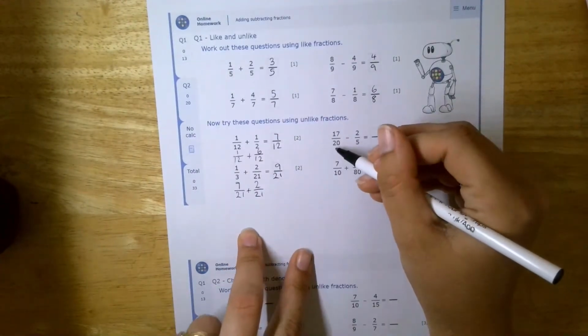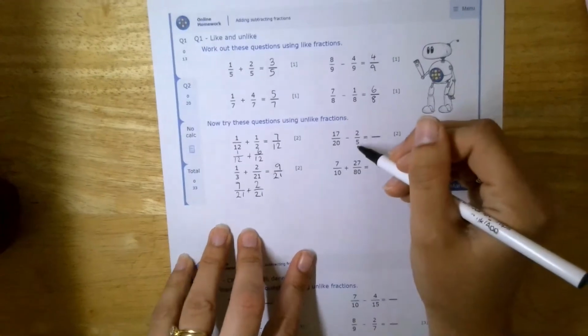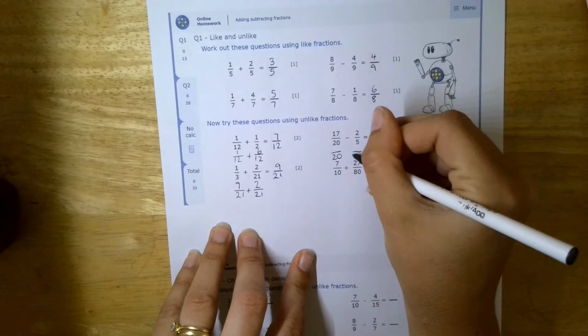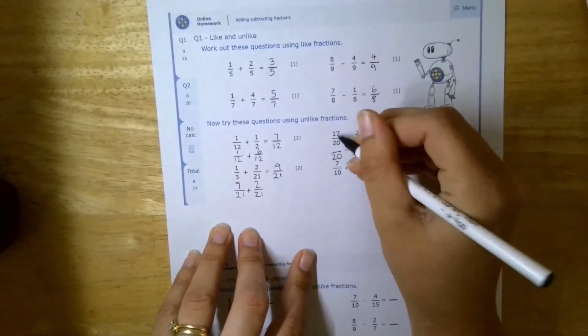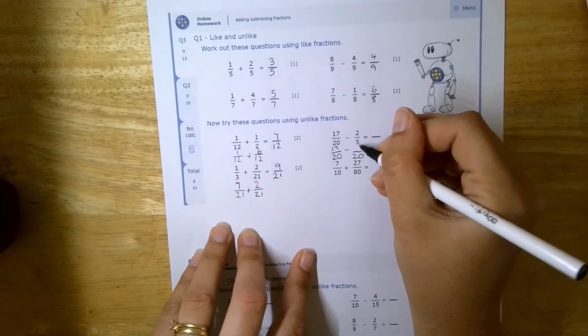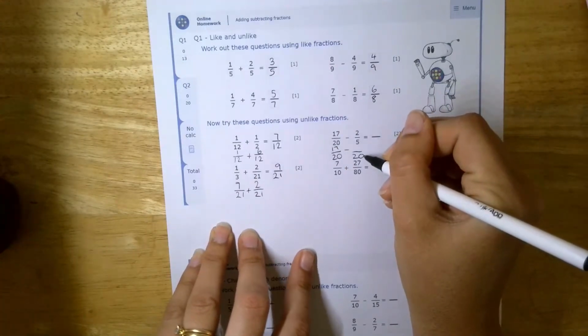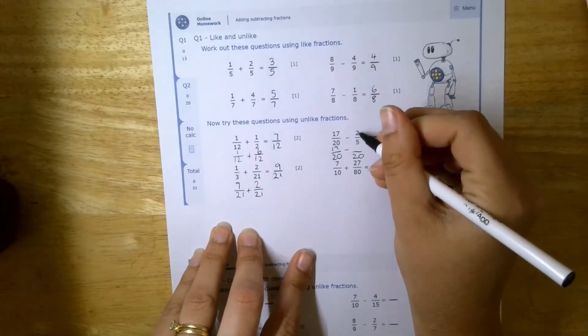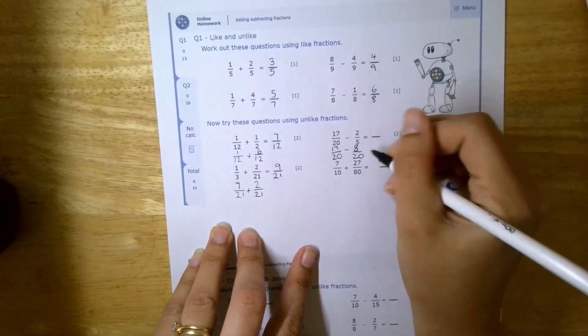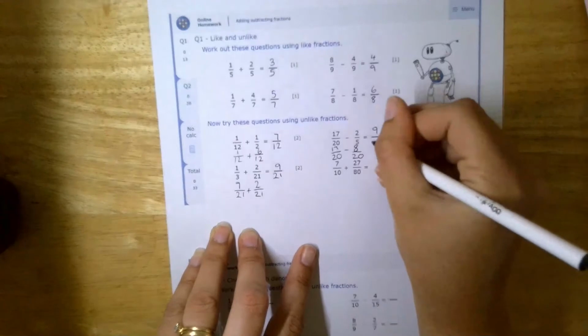Here we need a number that's in the 20 times table and the 5 times table. 20 is in both of them. 17 20ths is 17 20ths. 5 has been turned into 20. It's been multiplied by 4. 2 needs to be multiplied by 4. 17 take away 8 is 9. 9 what? 9 20ths.